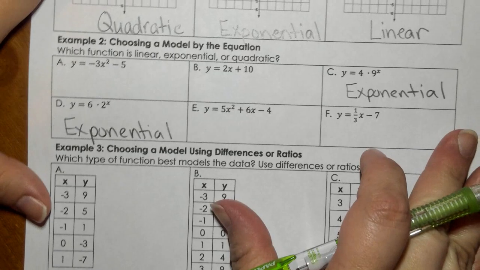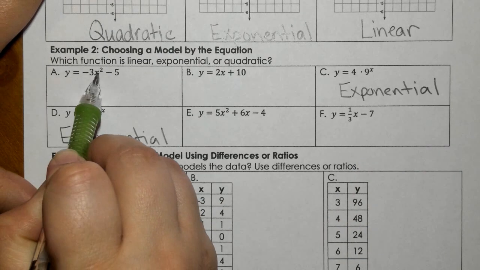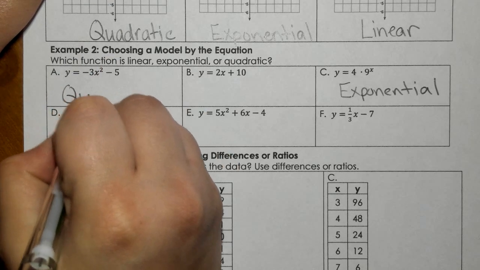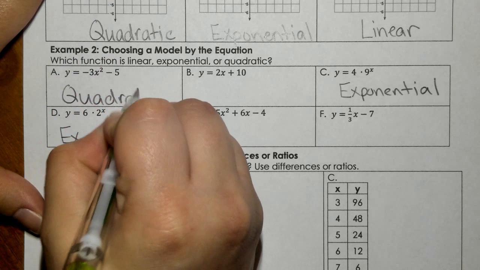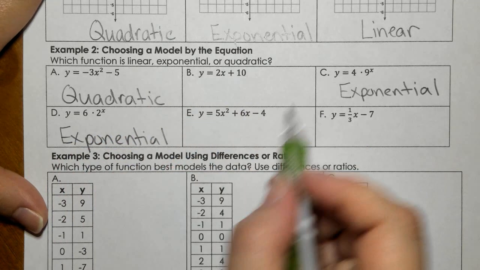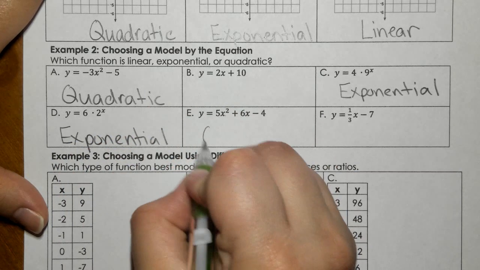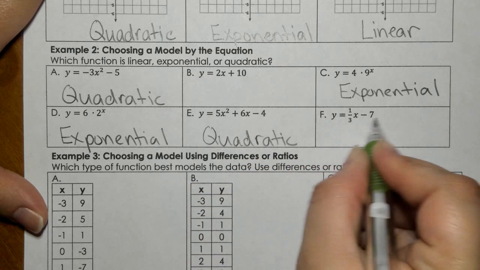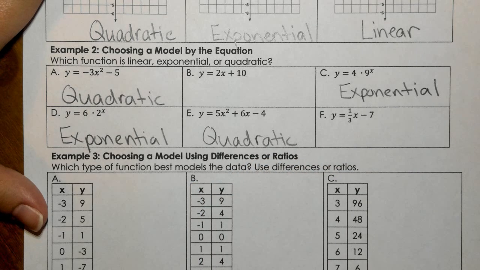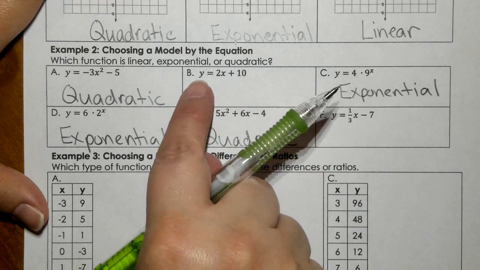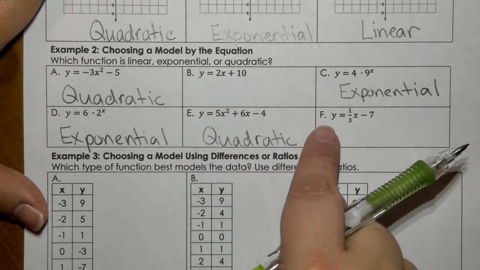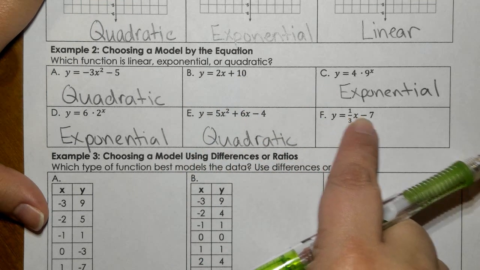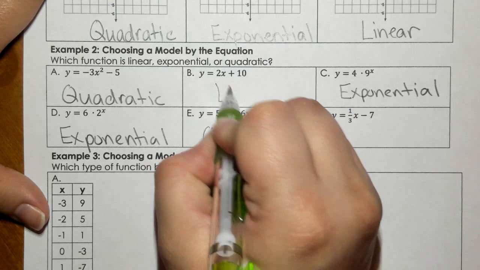So I have an x squared here. I have another one here. Okay, and then the last one would be y equals mx plus b. So I'd say that would fit, and so would that. That would be your mx plus b. So these are both linear.